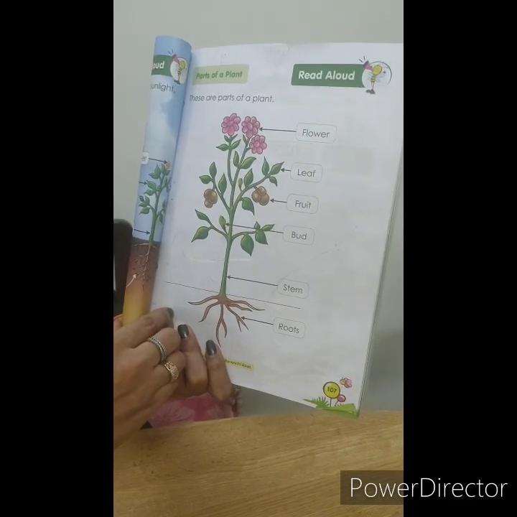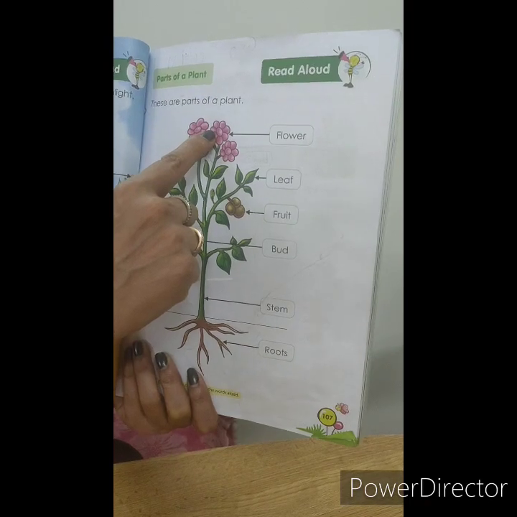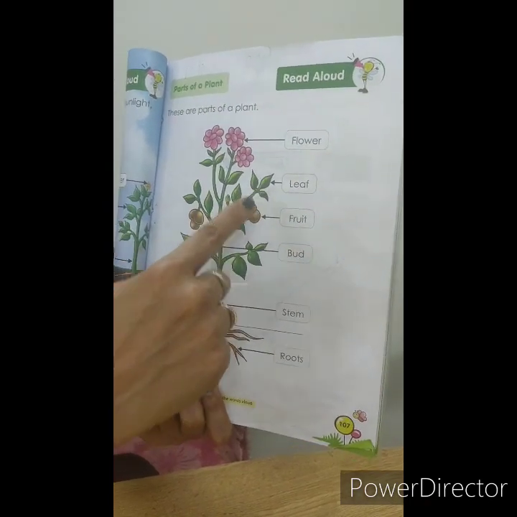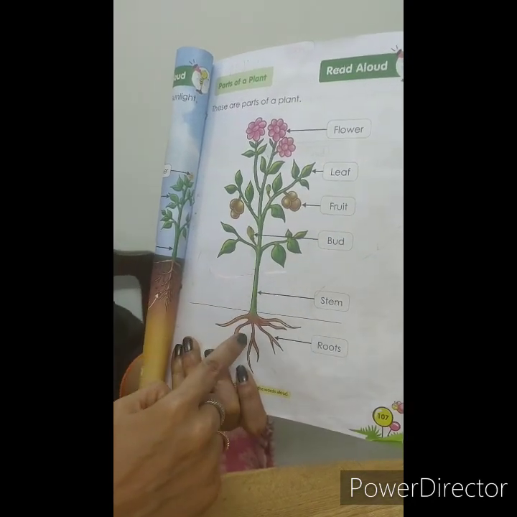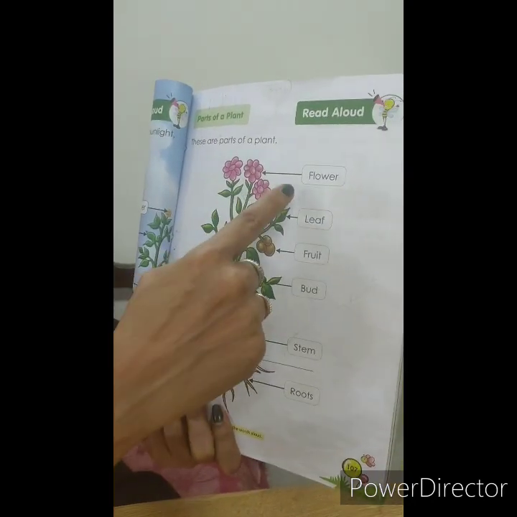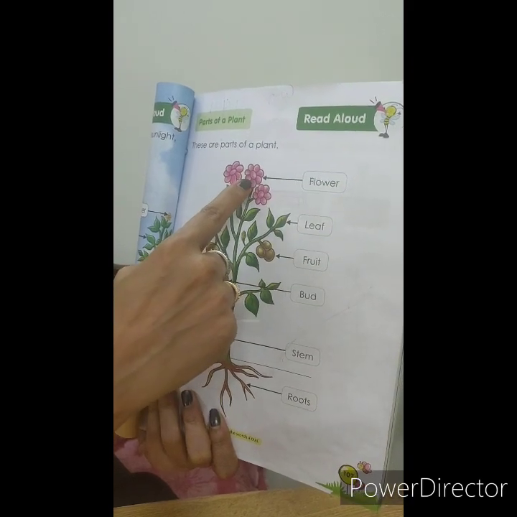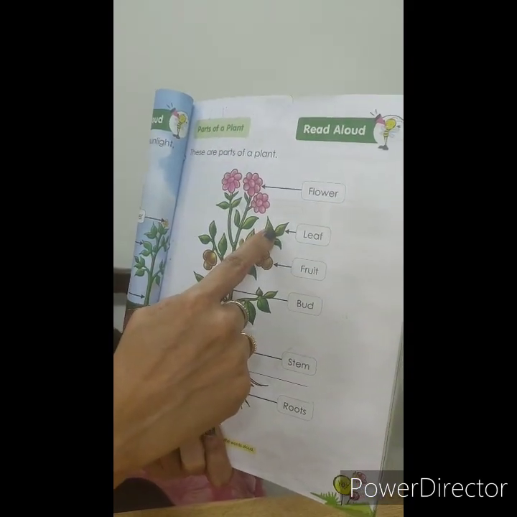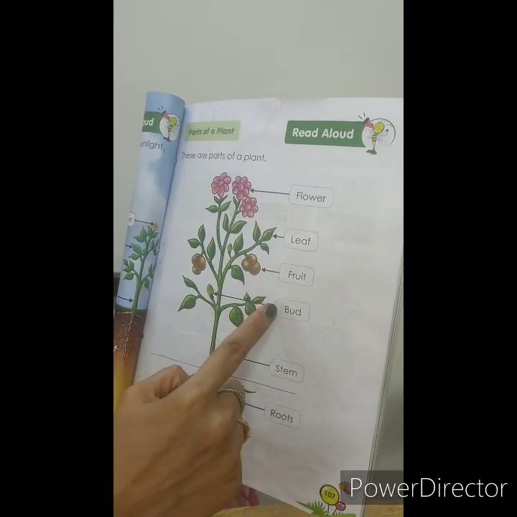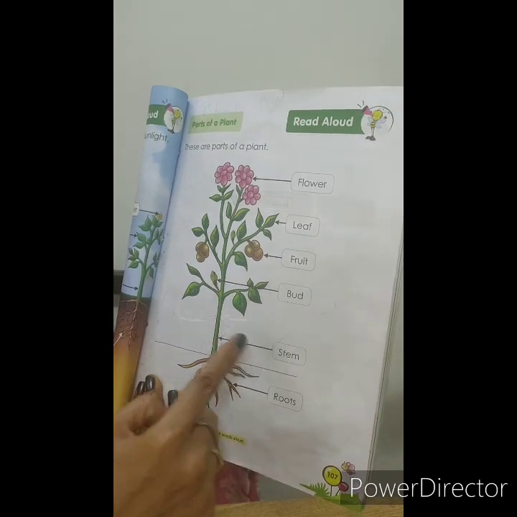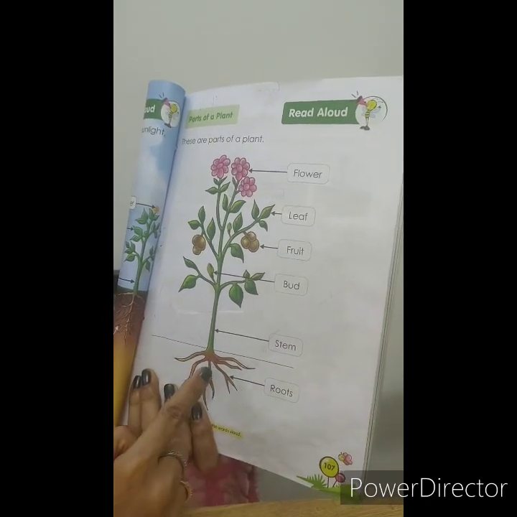The names of the different parts of a plant. Let's revise the parts once again. Please repeat after me. Flower, leaf, fruit, bud, stem and roots. F-L, flower for flower, L for leaf, F-R, fr for fruit, B for bud, S for stem, R for roots.